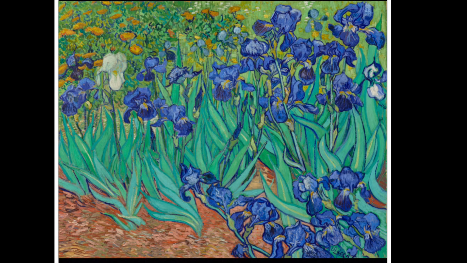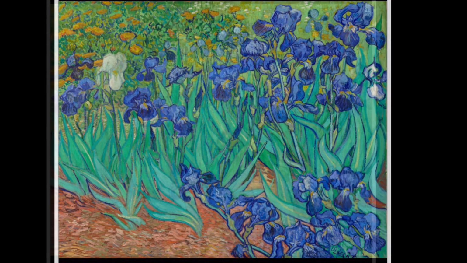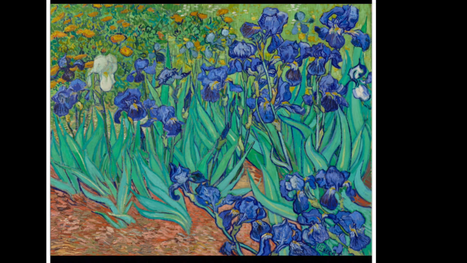He was held in an isolation cell. Shortly after that, he committed himself into an asylum in Saint Remy, France, where he painted this in their garden. This is Irises, and I'll be explaining the background and what he was conveying, and then we'll do a visual analysis as well.